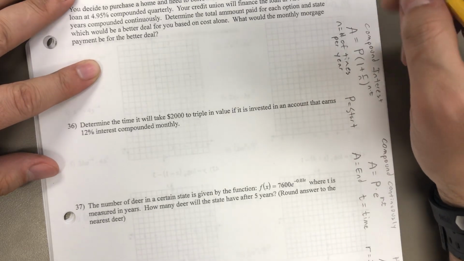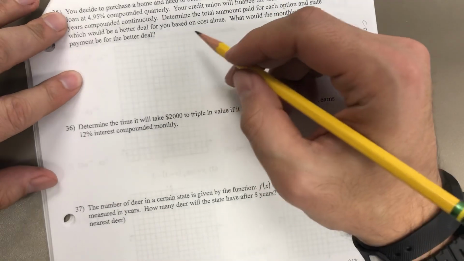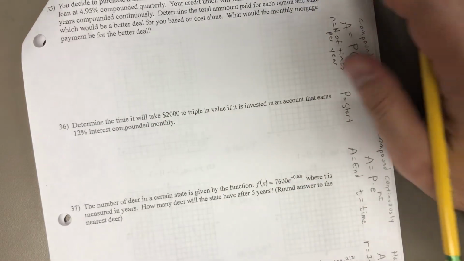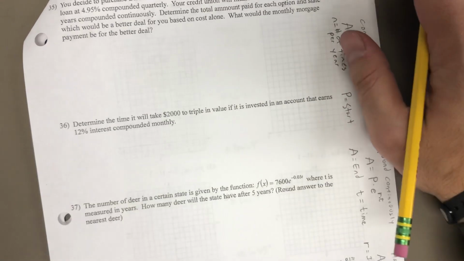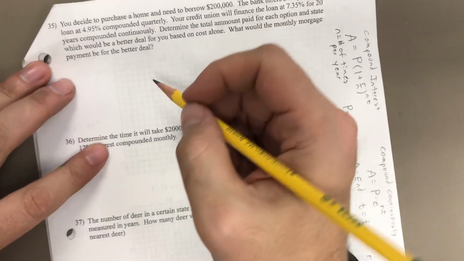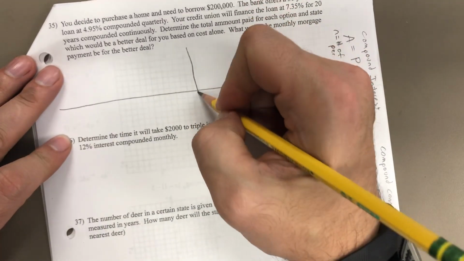Determine the total amount paid for each option and state which would be a better deal for you based on cost alone. What would the monthly mortgage payment be for the better deal? All right, so this is a multifaceted problem. First off, they give you two different payment options. So the two payment options, let's split those into two different things.